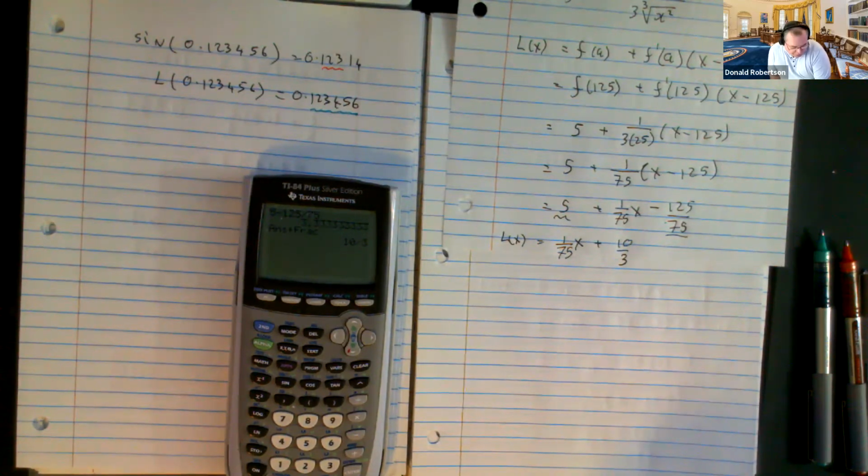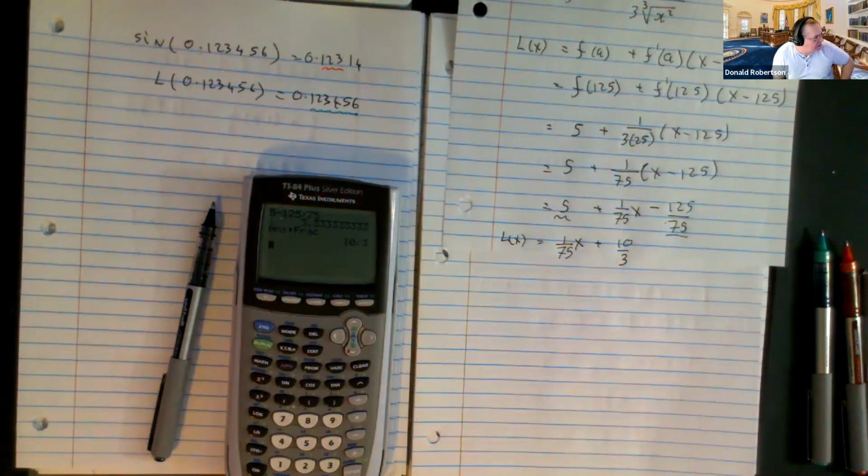I mean, they could have said, well, use it to estimate the cube root of 126, something like that, but they didn't, so we won. Any questions about that? Are we comfortable? Okay, that's good.